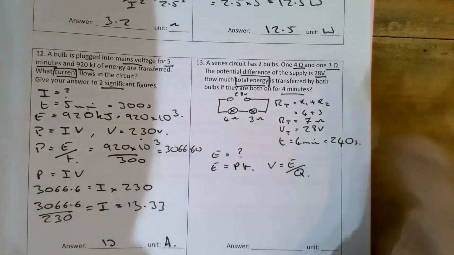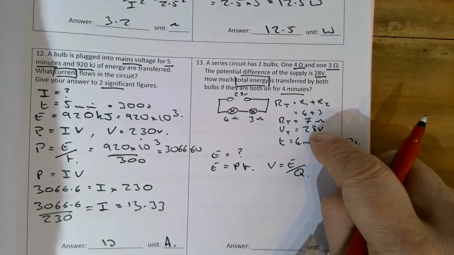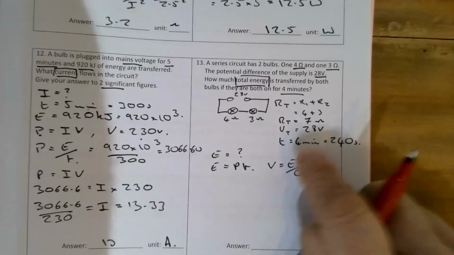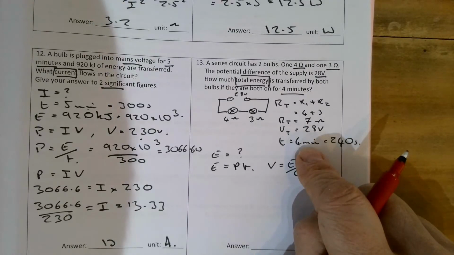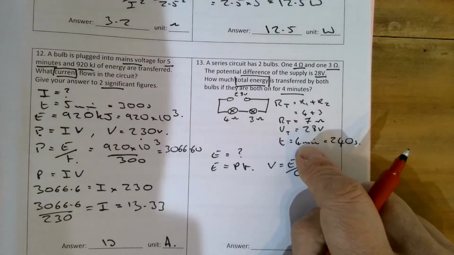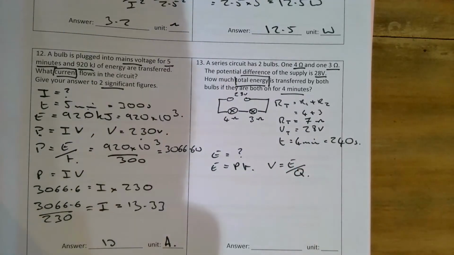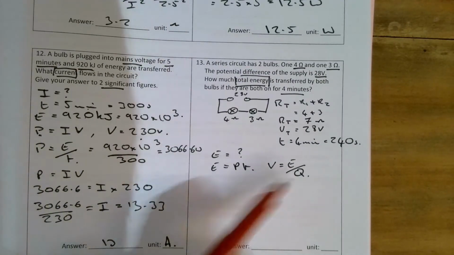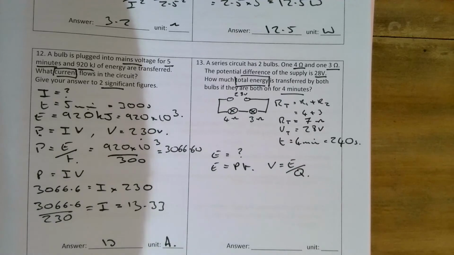So I've got my voltage, and charge Q equals IT. If I find my current, then I can find charge, and then I could find energy this way.